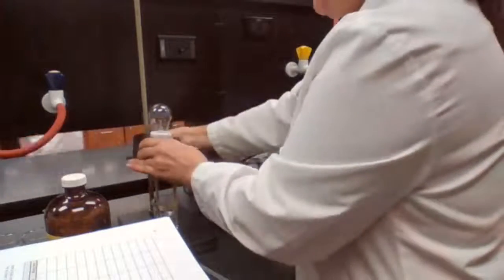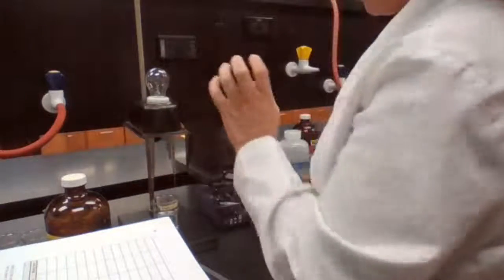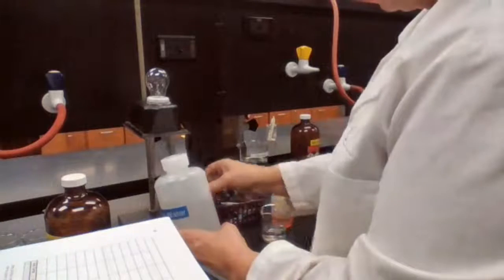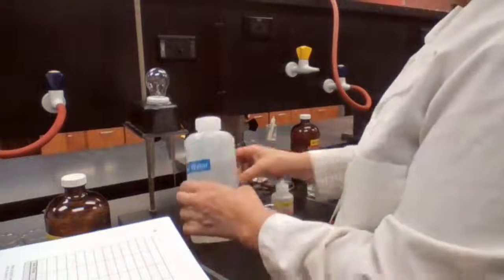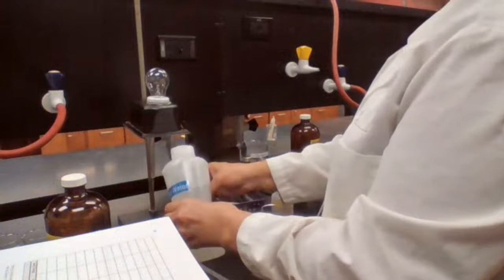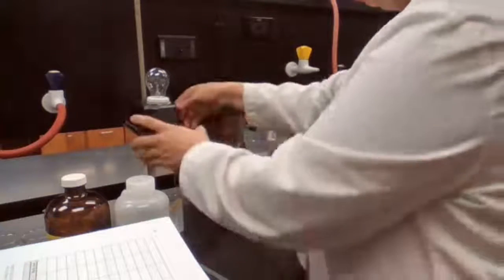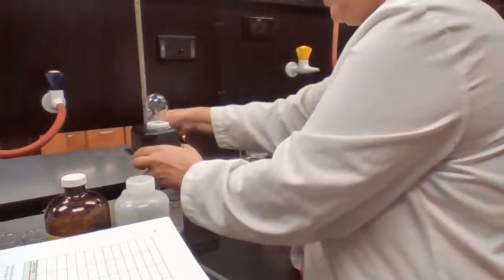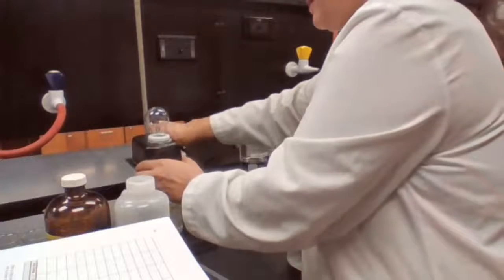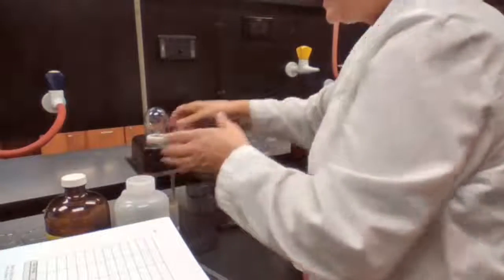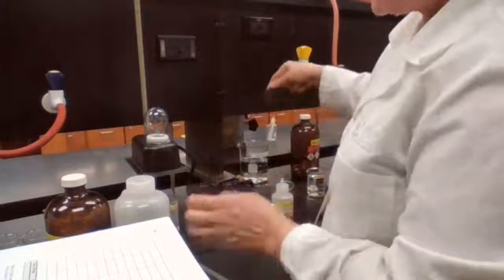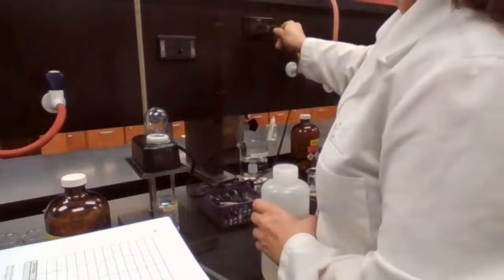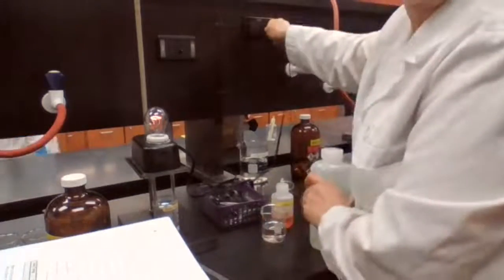Now aqueous acetic acid means that I have that acetic acid. I'm going to add some DI water. When we add water to acid, the acid is going to release hydrogen and the acetate ion, so it is expected to have a dimmed light.